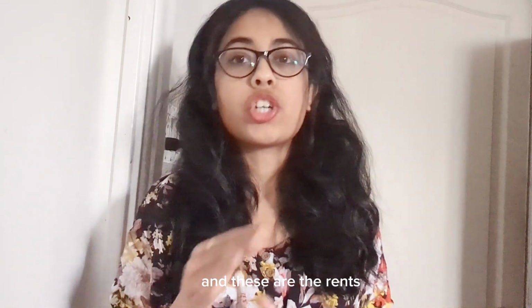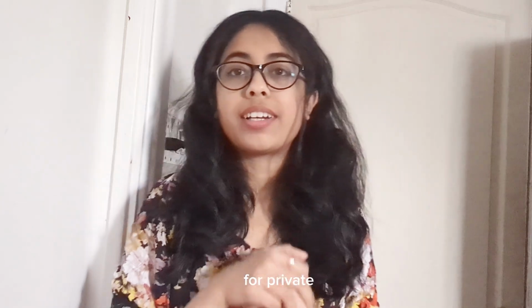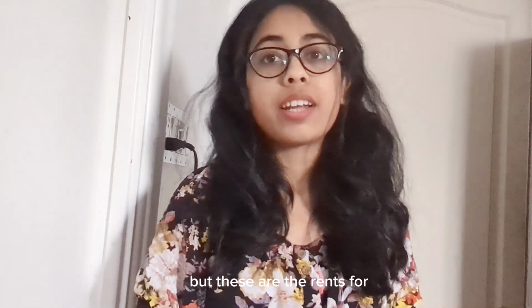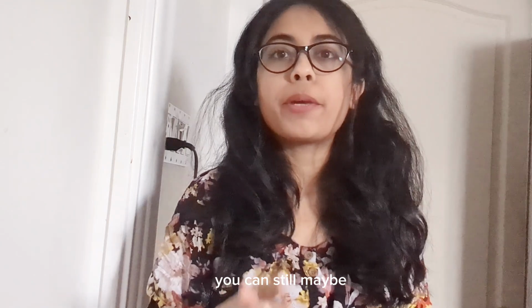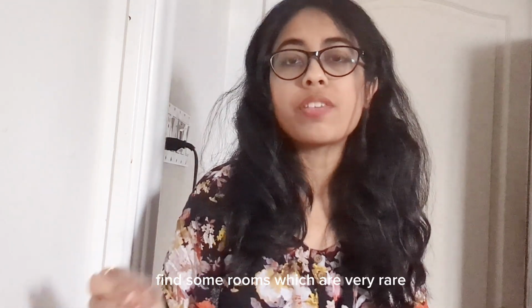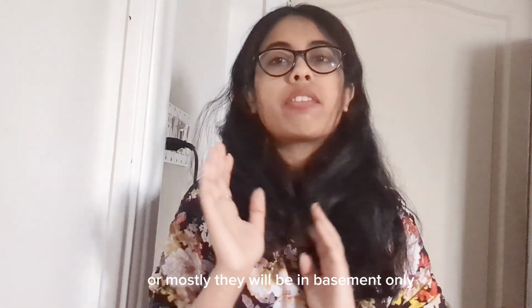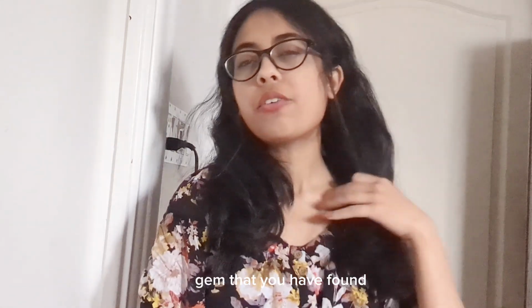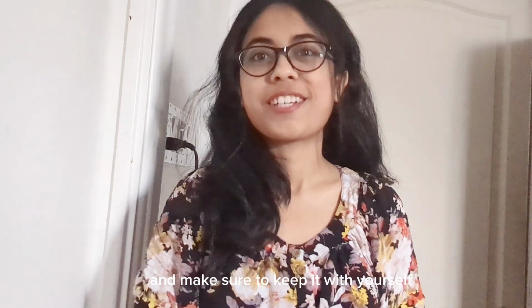And these are the rents for sharing. Private rooms I'm not even going to touch, because they're way higher than that. With sharing, you can still maybe find some very rare rooms between 400 to 450 including utilities. Mostly they will be in basements, but if you find one, it's a very rare gem, and make sure to keep it for yourself.